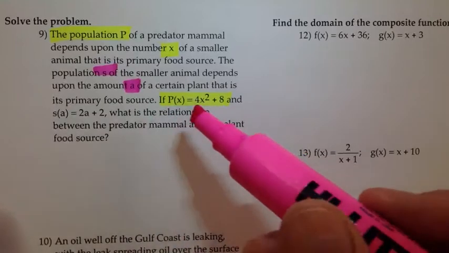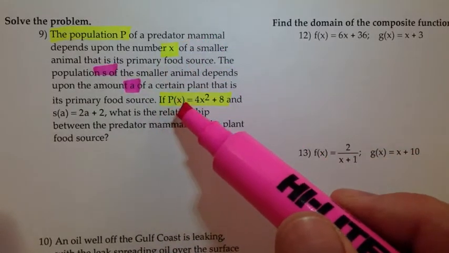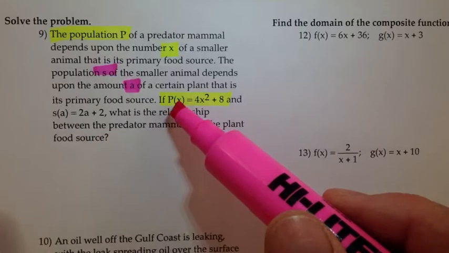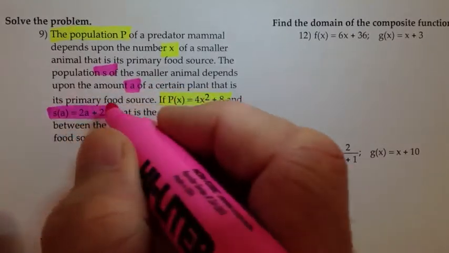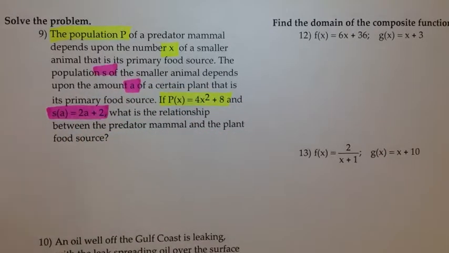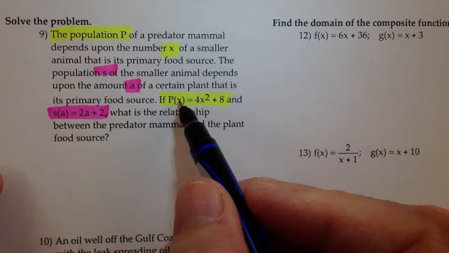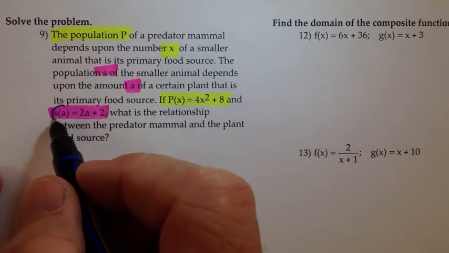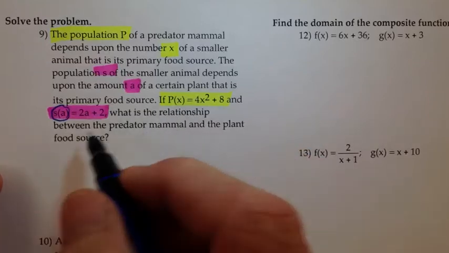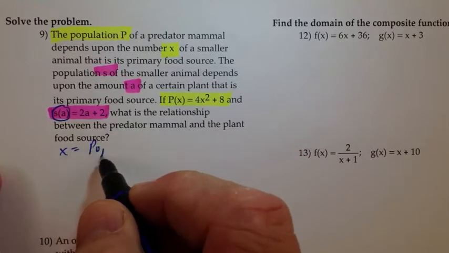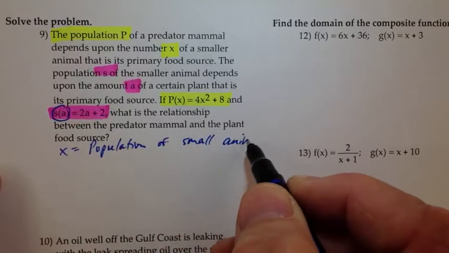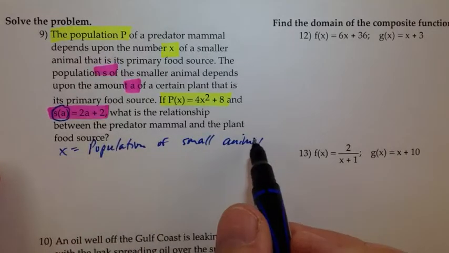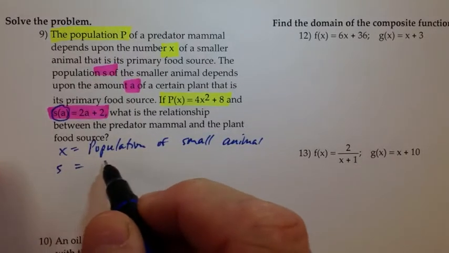So the population of the predator mammal depends on the number of the smaller animal, which depends on the amount of that certain plant that's available. And the amount of the plant is called A. So S depends on A, P depends on X, and X is the number. X and S are really the same thing, meaning that X represents the population of the small animal.